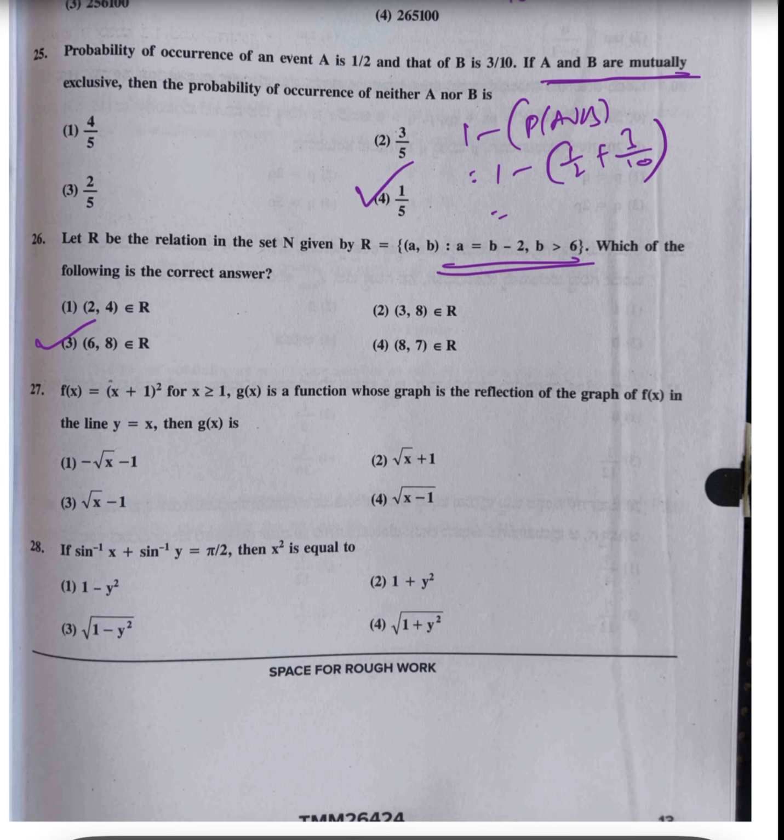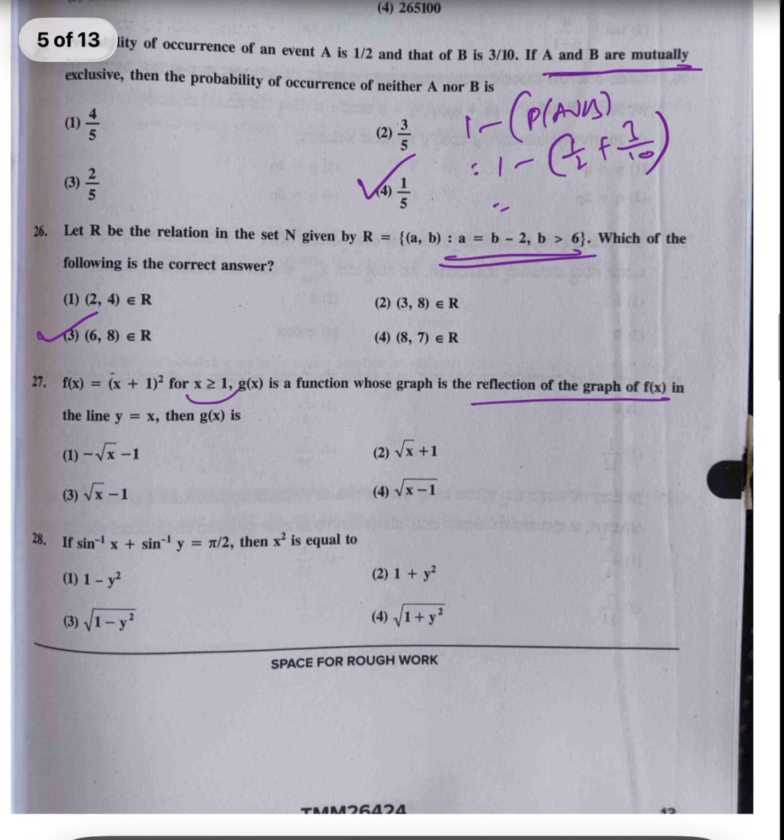And here the graph. The reflection of f of x in the line y equal to x means we have to find the inverse, and clearly x is greater than or equal to 1, right? So in case x is greater than or equal to 1, x plus 1 whole square equal to y, x plus 1 equal to root y, right? We get x equals root y minus 1.